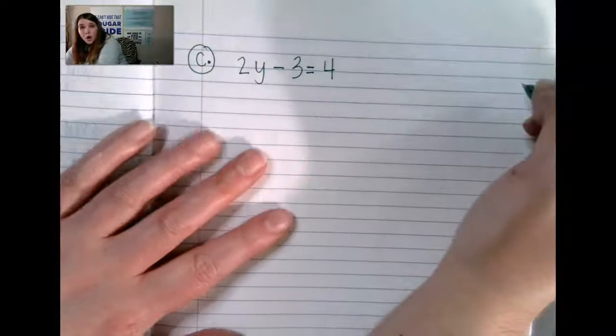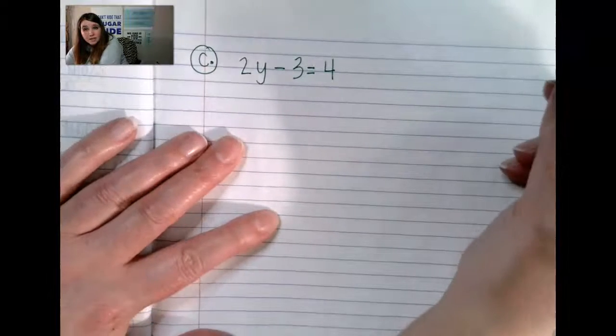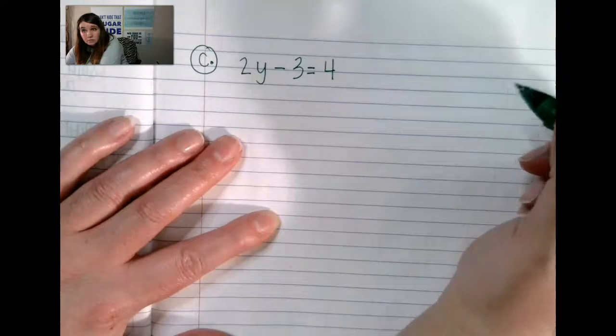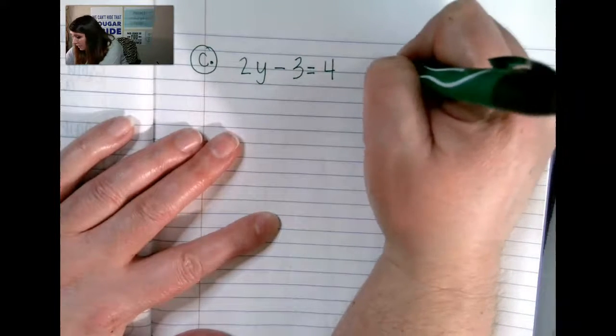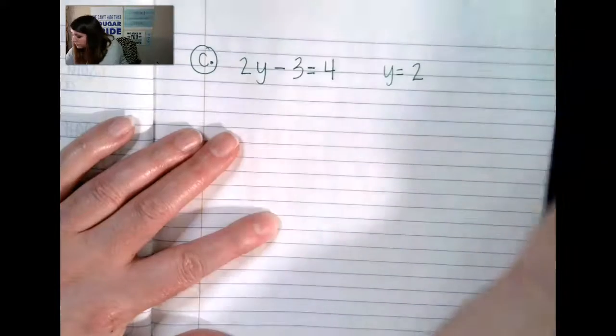Our job is to find the solution, okay? So we want to know when y equals 2.